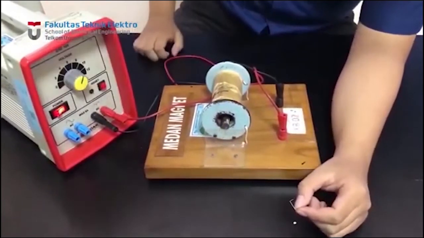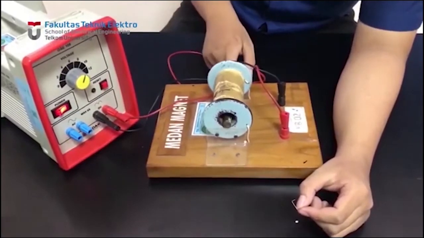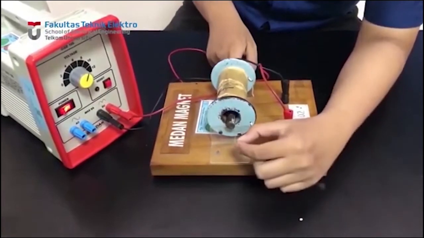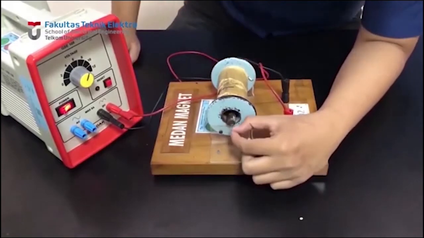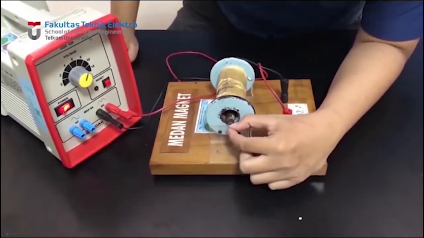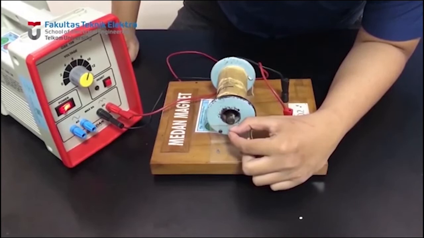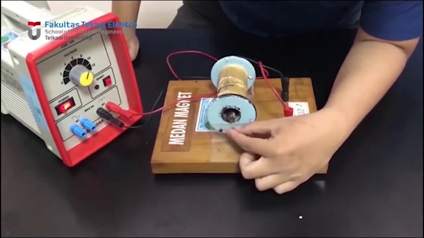Next, I will set the power supply to 8 volts. The vibrations feel stronger and the force is very strong. Okay, that is for the DC current.